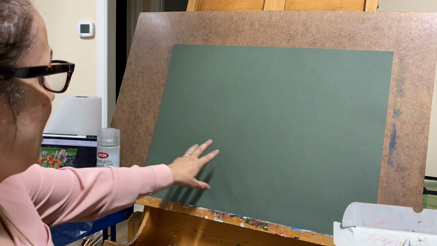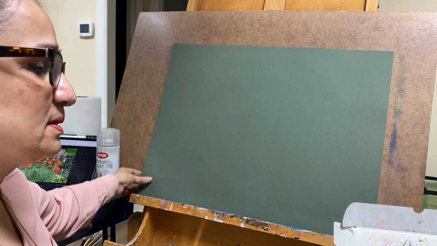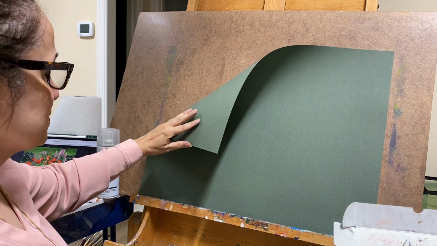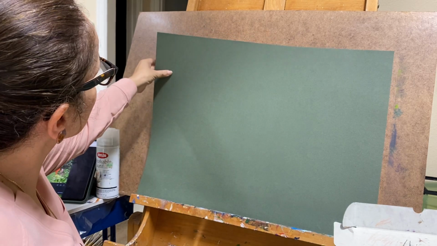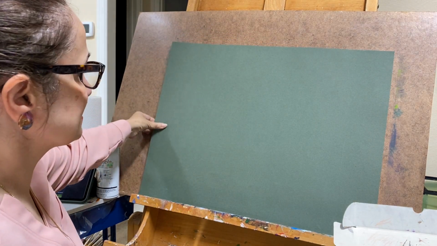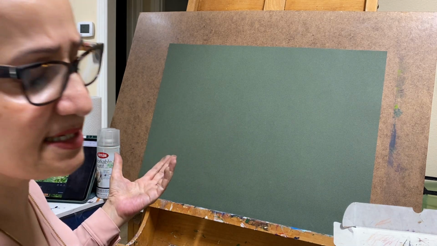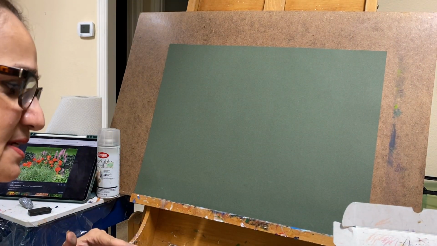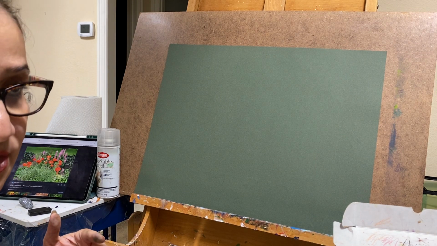So I ask you to have a colored pastel paper, like this one. Most of the time one side has less texture and one side has more texture. I want to use the part that has texture. Try your pastel first on both sides and see which effect you like more.